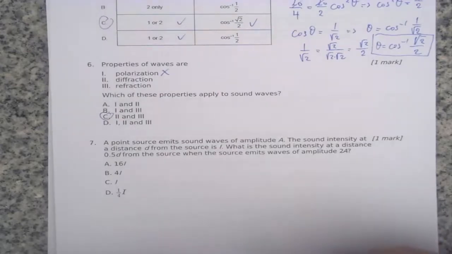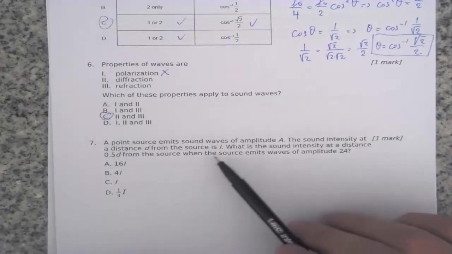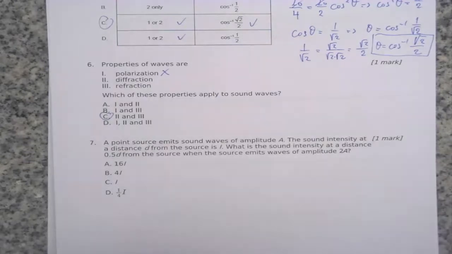7. A point source emits sound waves of amplitude A. The sound intensity at a distance d from the source is I. What is the sound intensity at a distance 0.5 d, so half the distance from the source, when the source emits waves of amplitude 2A?